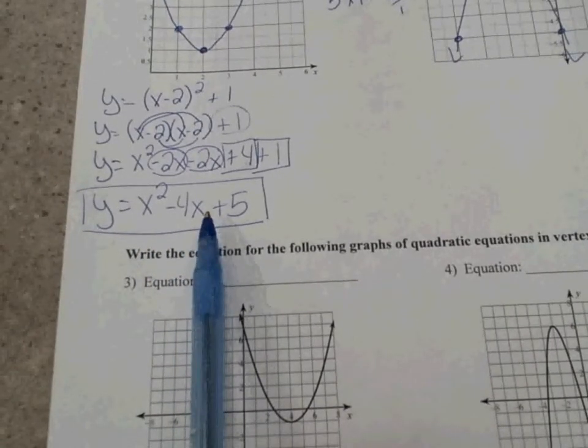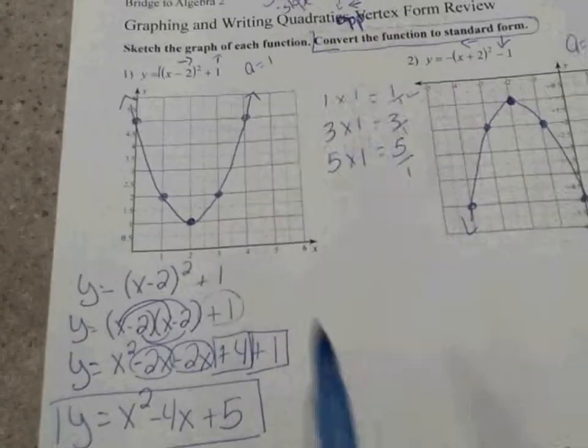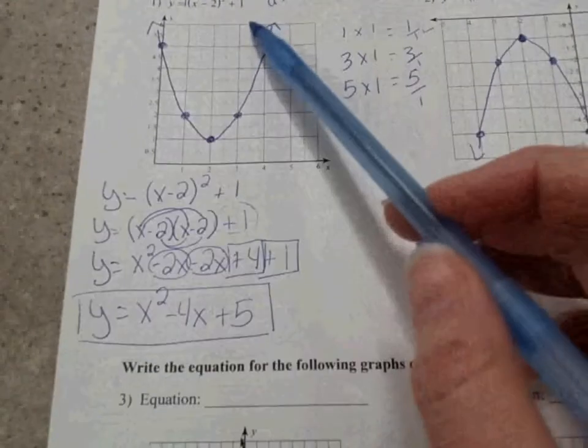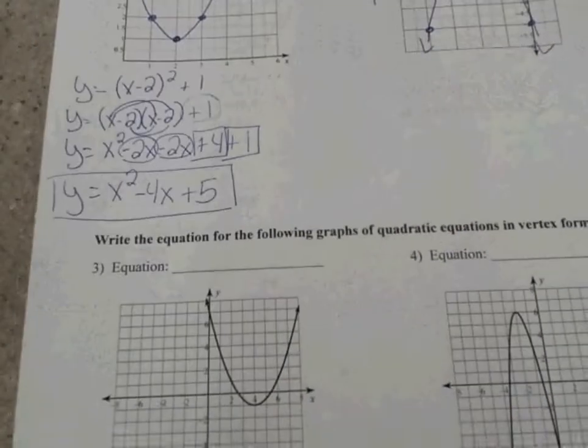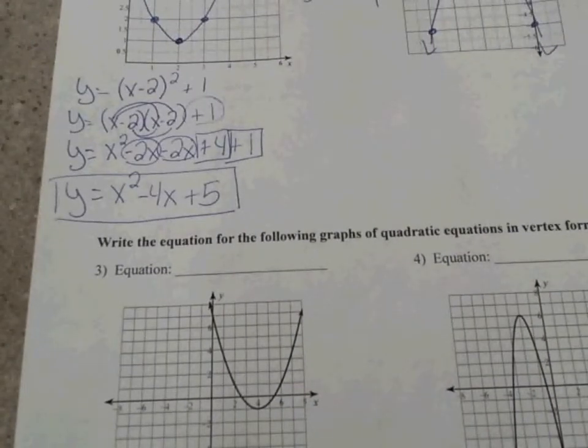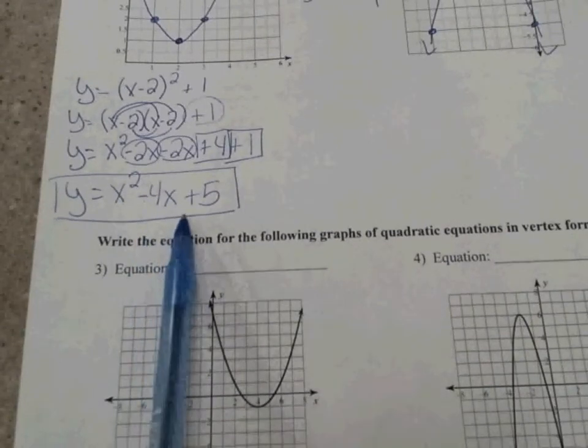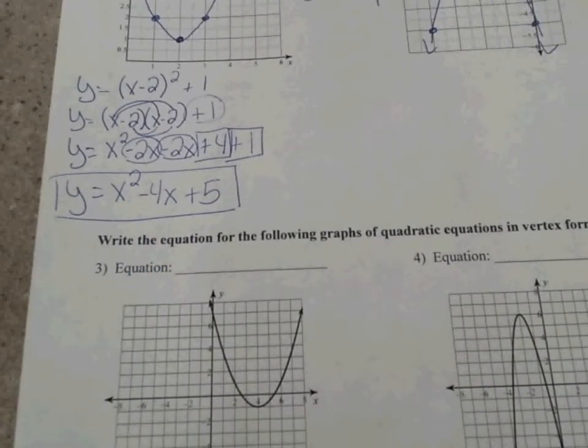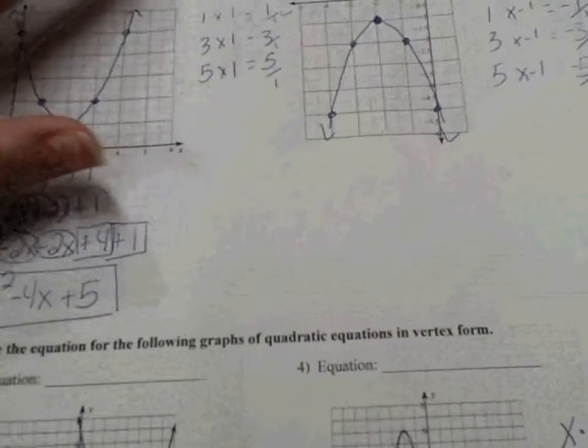So if you wanted to find a solution, you would need it to be in standard form. If you want to graph it, you need it in vertex form. So the whole point of putting it in standard form is because maybe you want to factor it, or maybe you want to use the quadratic formula. In order to do those things, you have to have it in standard form. Okay? Let's go ahead and look at number 2.